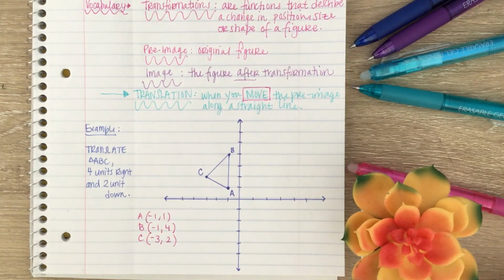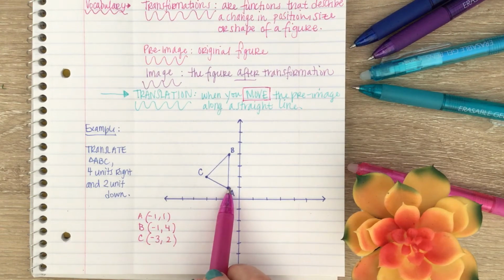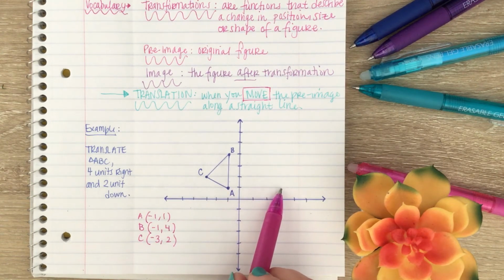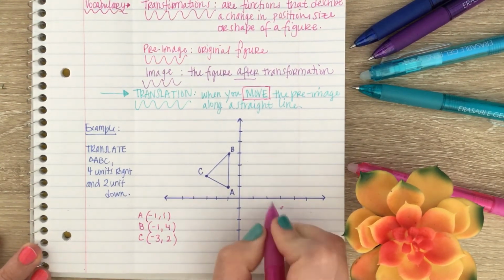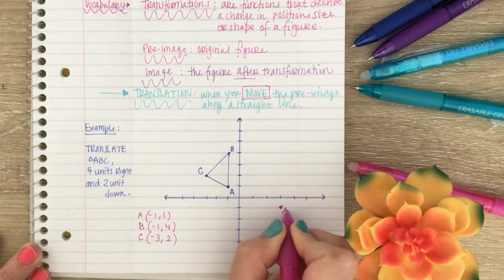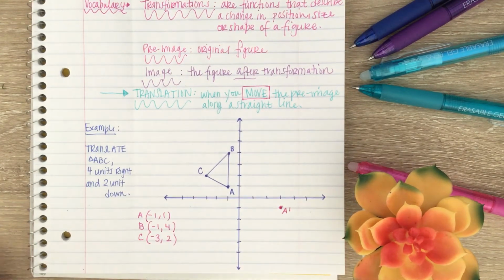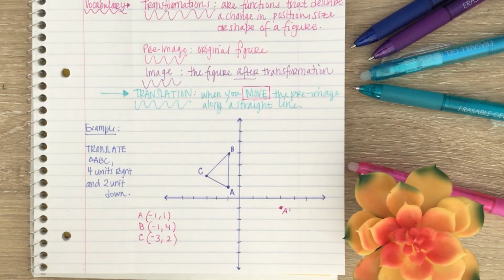And then you take your translation, which in this case it says 4 units right and 2 units down, and you start with your first point A, and then you go 1, 2, 3, 4. You don't put anything down there, you still have 2 units down, 1, 2, and you're going to make your new A prime. It's literally that simple, you guys.